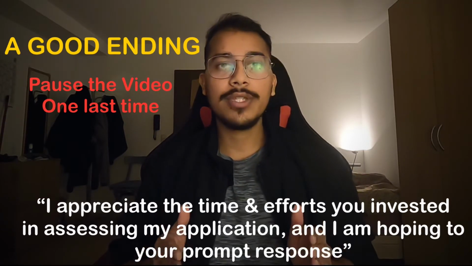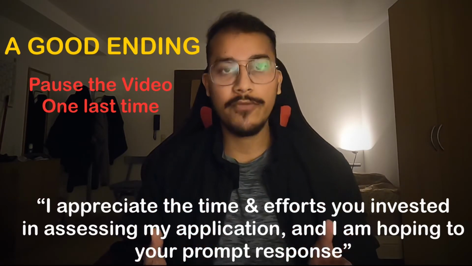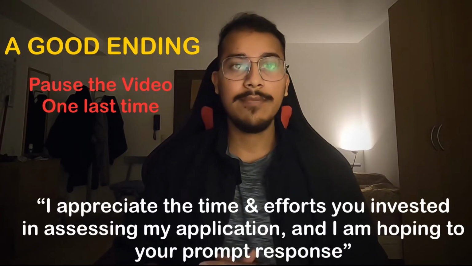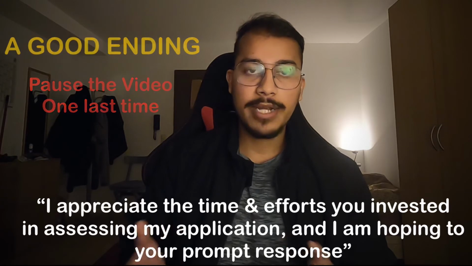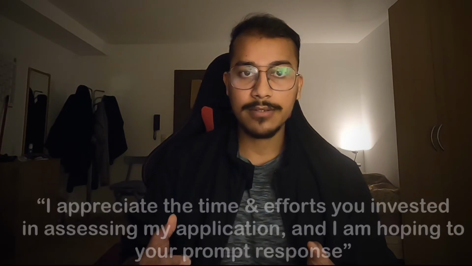So this shows that you are respecting the time of your reader, because he or she might be having tens of applications to go through, and this one line shows that you are respecting the time of the reader. So you can use this. I use it sometimes. If not, that's completely fine. It won't really impact your application, but I personally use it, so it's up to you.